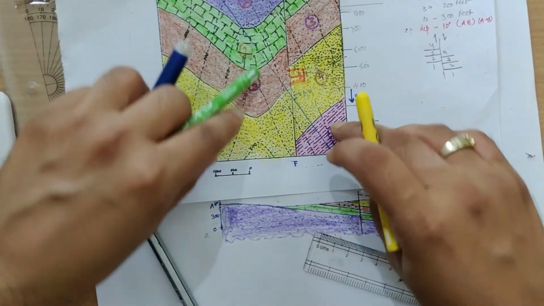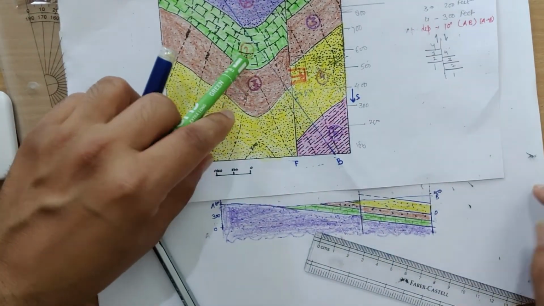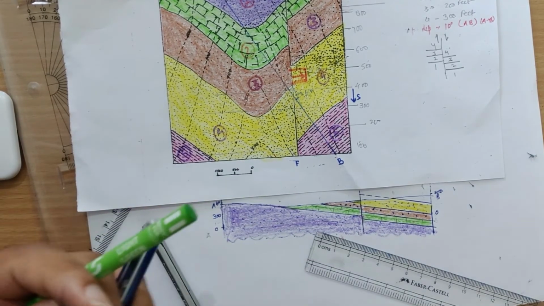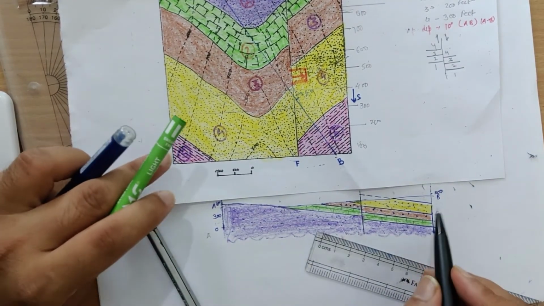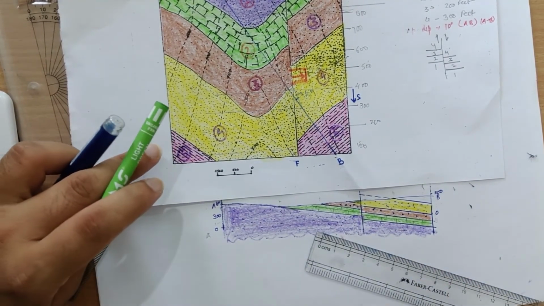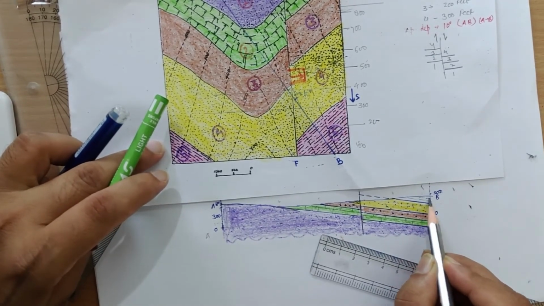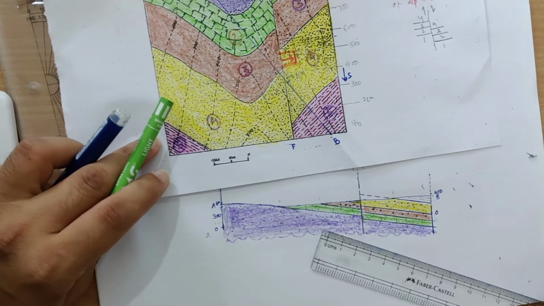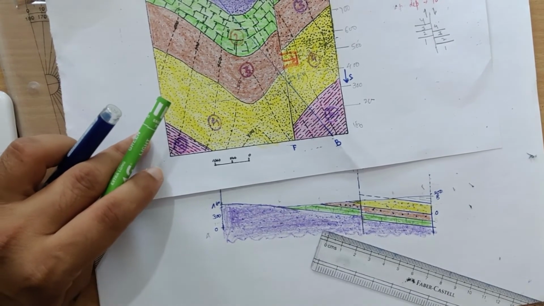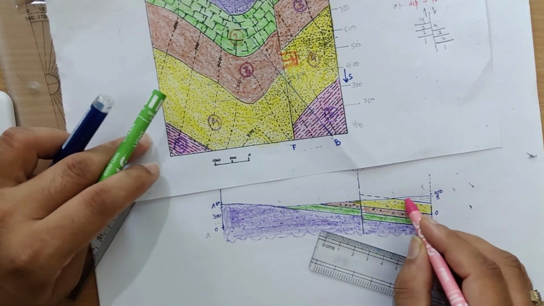Then we have bed number 5 from this point to this point exposed here. So this is represented by rather some discontinuous lines. Let's fill this symbol as well. This is represented by a different color in the map.